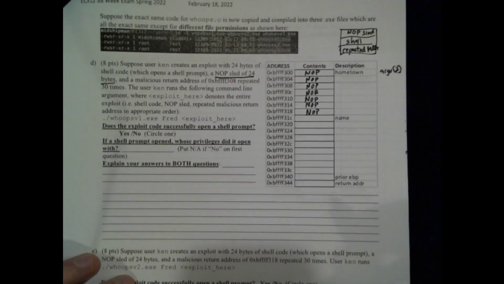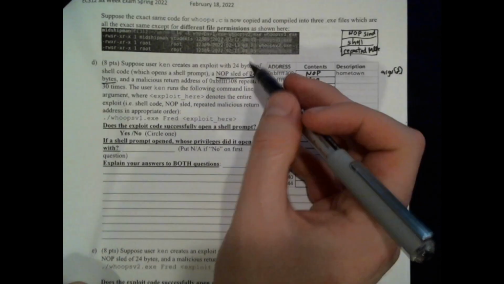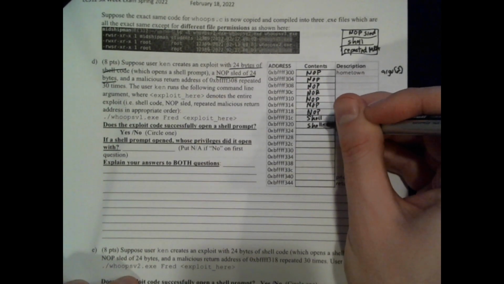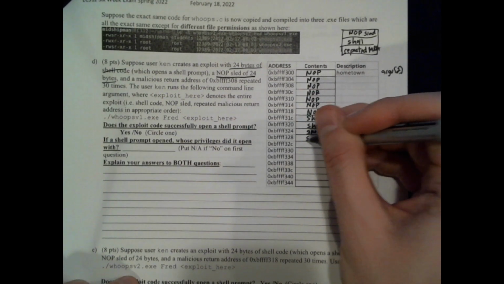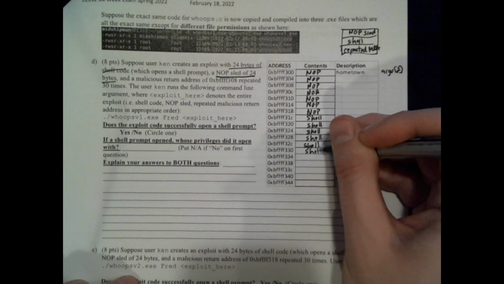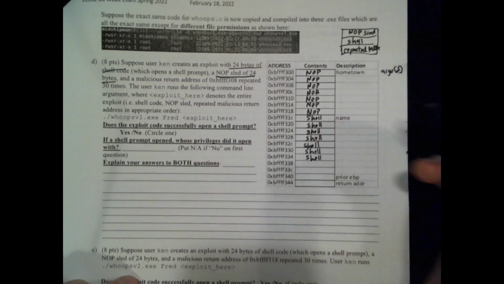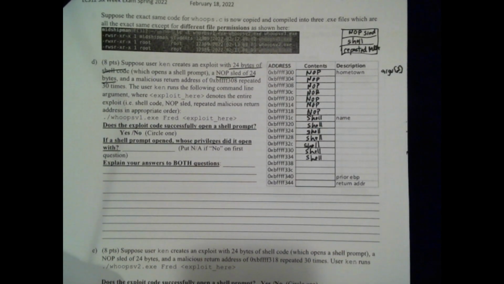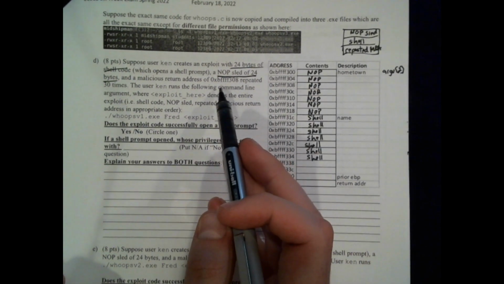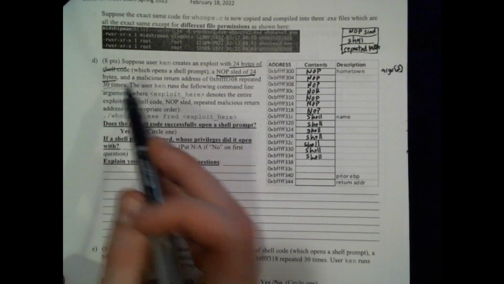So that's our NOP sled that goes in there. We have 24 bytes of shellcode. So shell, 8, 12, 16, 20, 24, 28. So 24 bytes of shellcode, and then we repeat the malicious return address, BFFF308, 30 times.